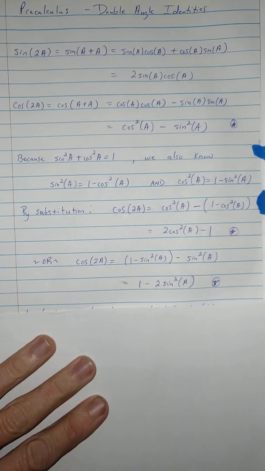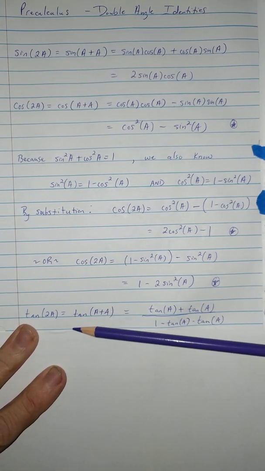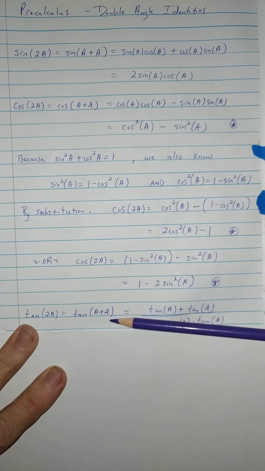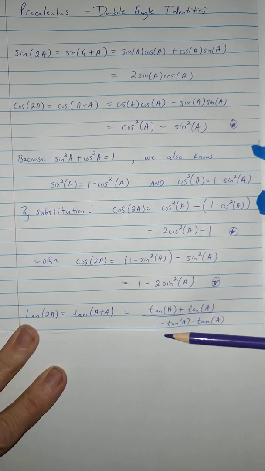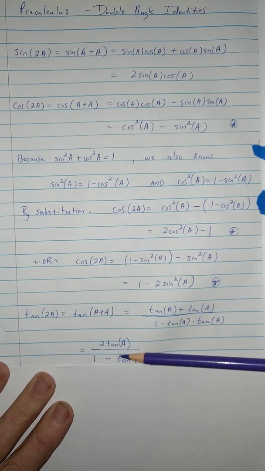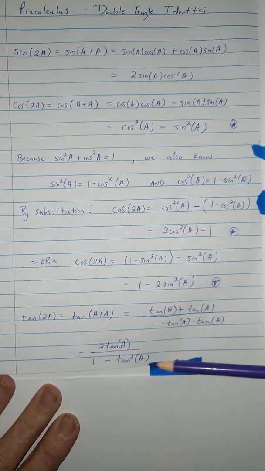Now for tangent, stay with me. Tangent of 2a is tangent of a plus a. And again, using the tangent identity for a sum, it goes tangent angle plus tangent angle over 1 minus tangent angle times tangent angle. The angle is the same angle a, so we have tangent a plus tangent a as the numerator, 1 minus tangent a times tangent a as the denominator. Tangent a plus tangent a is 2 tangent a, and 1 minus tangent a times tangent a gives me 1 minus tangent squared a.